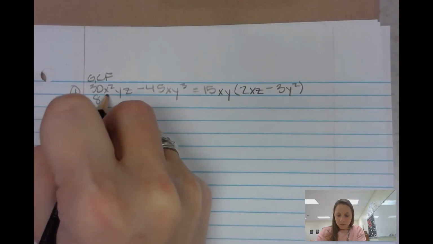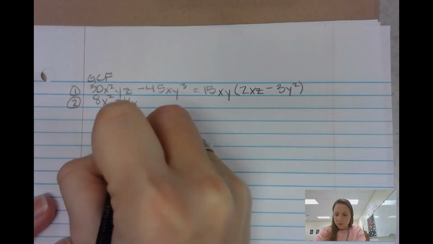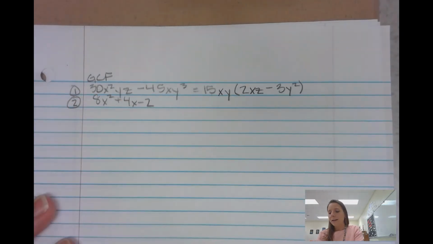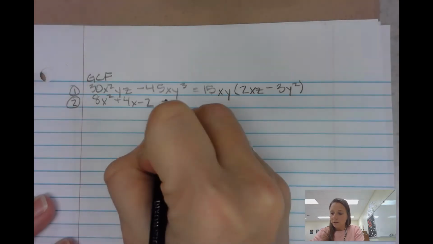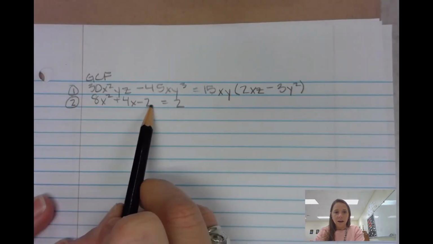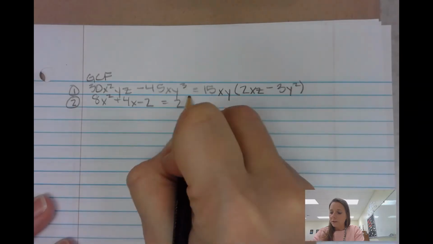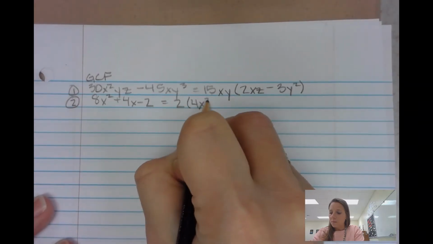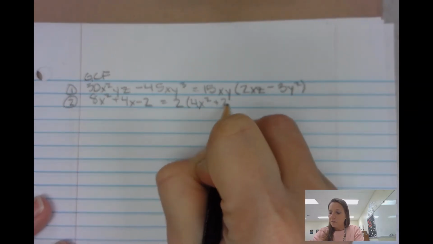8x squared plus 4x minus 2. I look at this and think, first off, I'm always looking for a GCF. 8, 4, and 2. A 2 comes out. I can't pull an x because there's no x right here. So this is going to be 2 times 4x squared plus 2x minus 1.